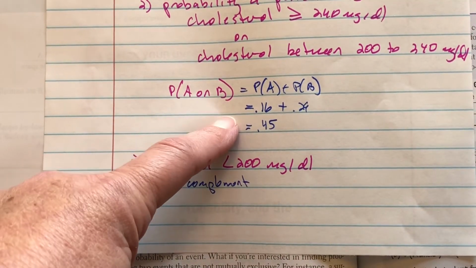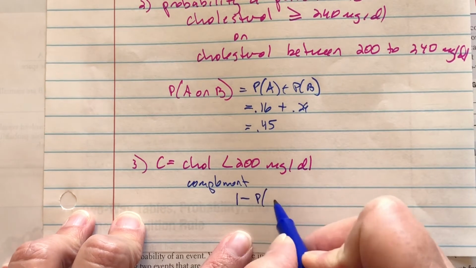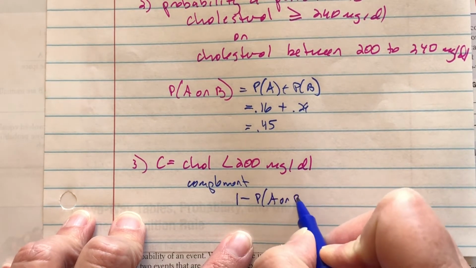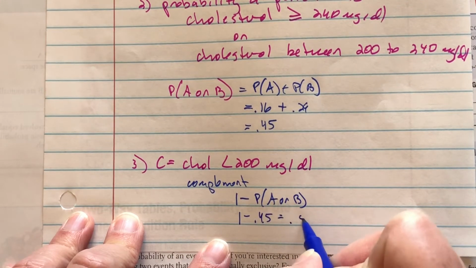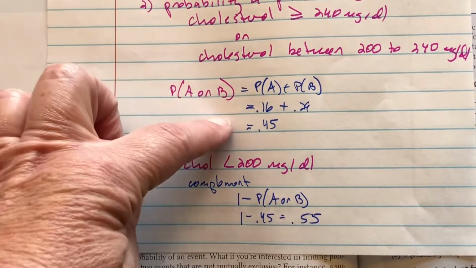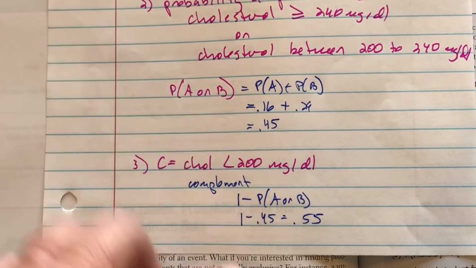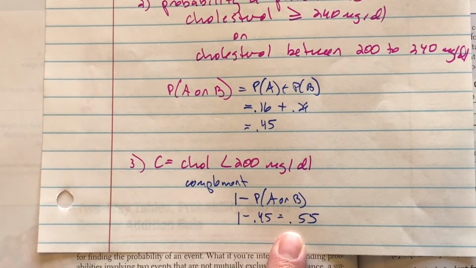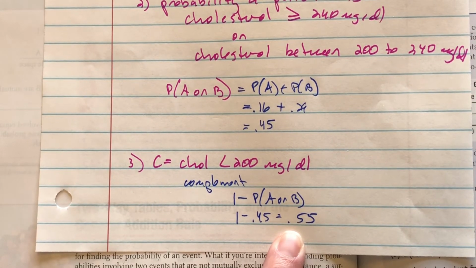of A or B. So complement is just going to be 1 minus the probability of A or B. So 1 minus 0.45 is 0.55. So if you're not in one of these two groups, if you're not high cholesterol or borderline high cholesterol, your cholesterol must be less than 200. So there's a 55% chance your cholesterol is less than 200 milligrams per deciliter of blood.